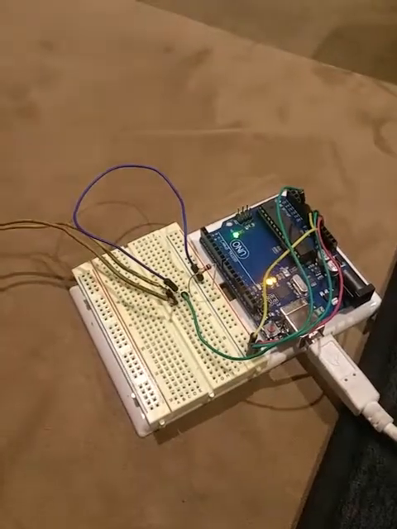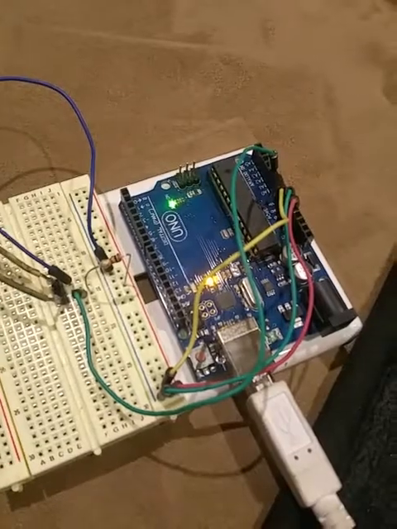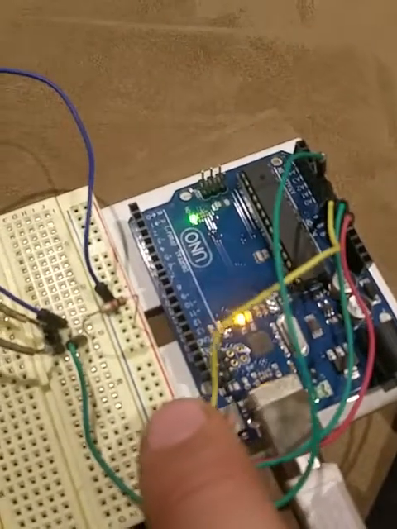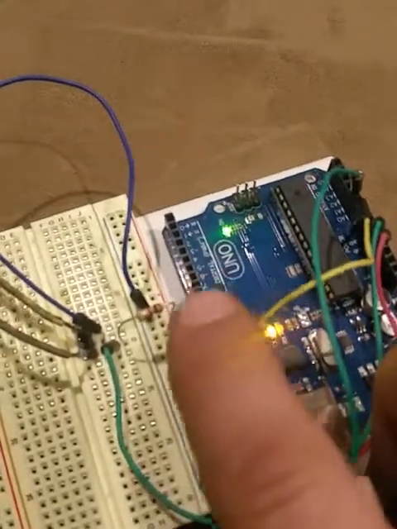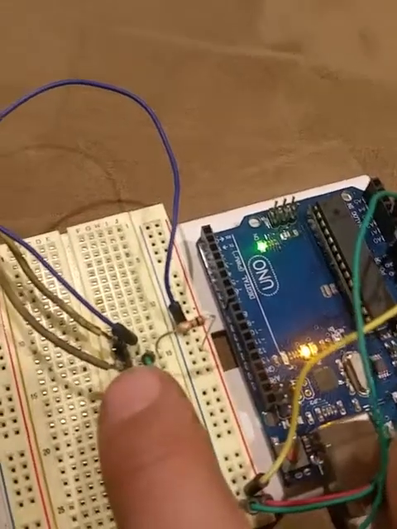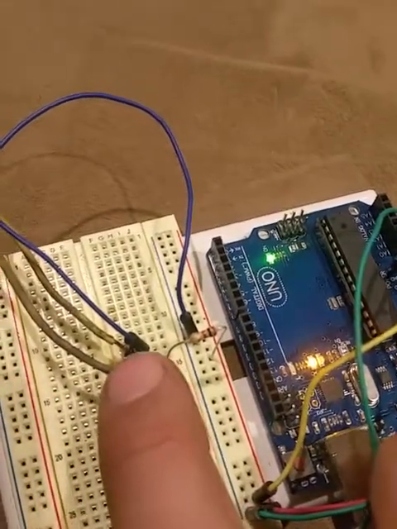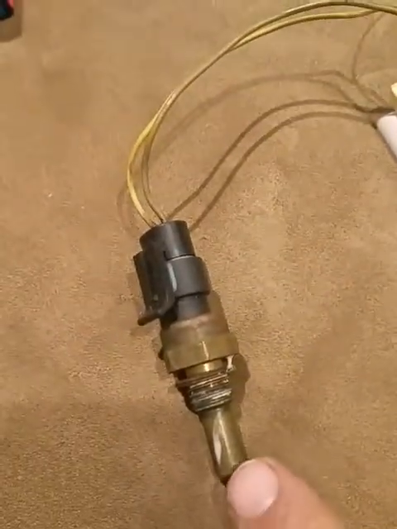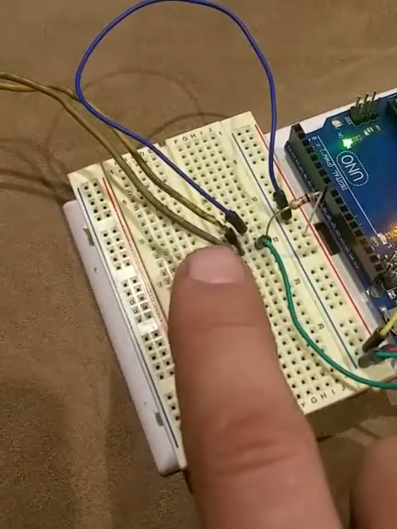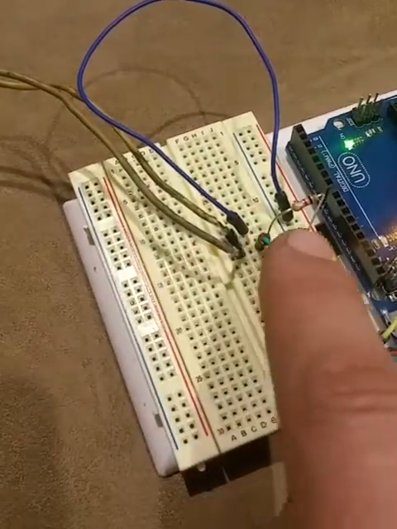So really quick, I just wanted to give you a peep at this. This is basically just a microprocessor, and from the microprocessor I've got my 5 volt and my ground running to the red and blue lines. I've got a resistor right here connected to my 5 volt, pulling up on this temperature sending unit off of an LS1, and the other side of that sensor is pulled down to ground.